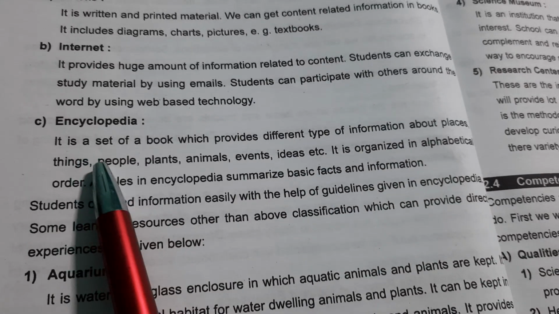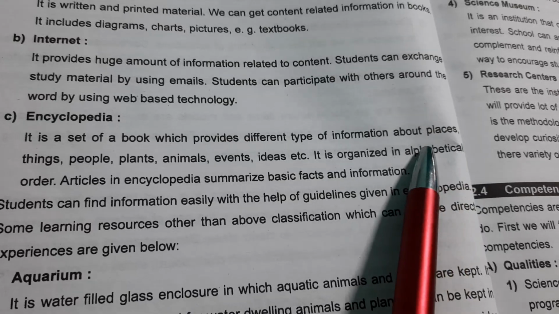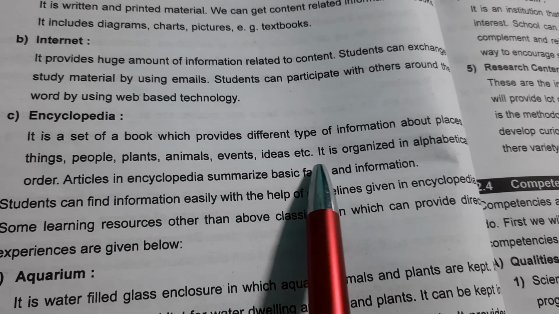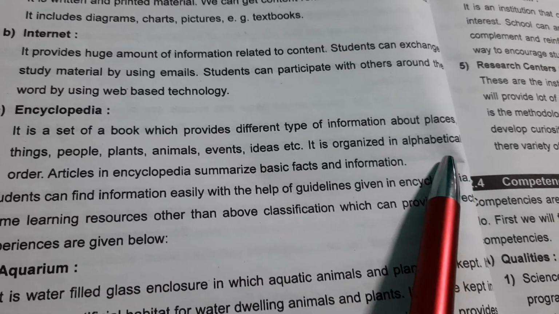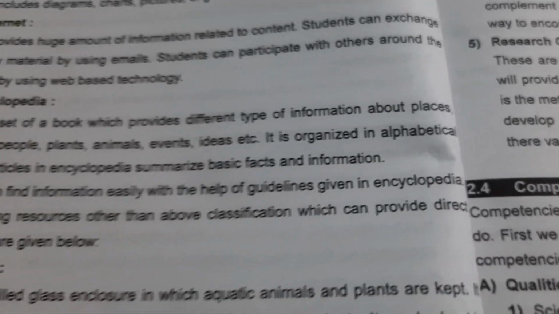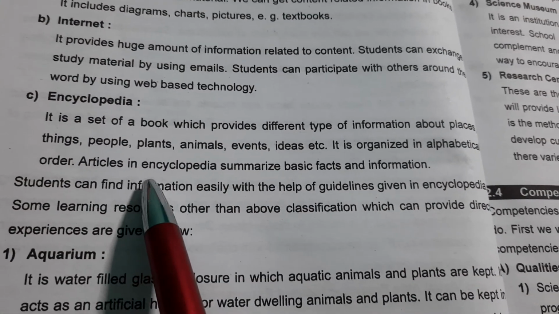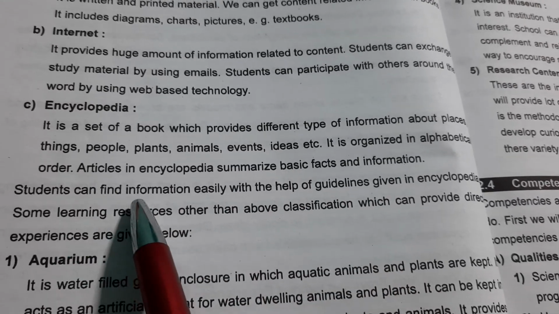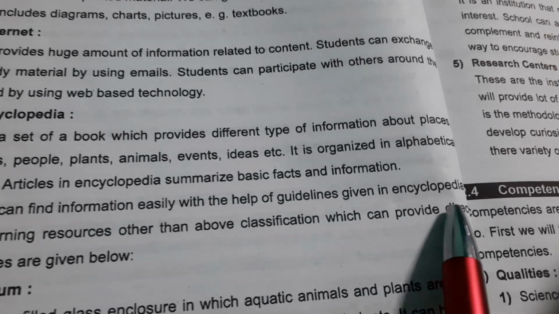Next we have the encyclopedia. It is a set of books which provide different types of information about places, things, people, plants, animals, events, ideas, etc. It is organized in alphabetical order. Articles in an encyclopedia summarize basic facts and information. Students can find information easily with the help of guidelines given in the encyclopedia.